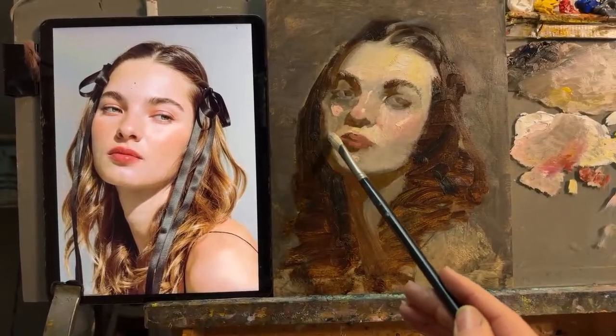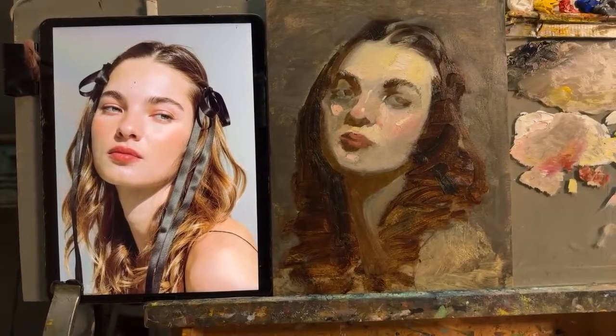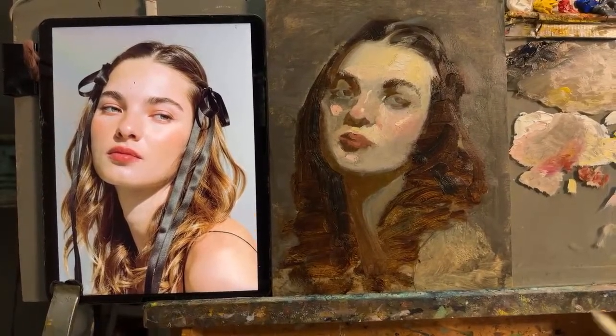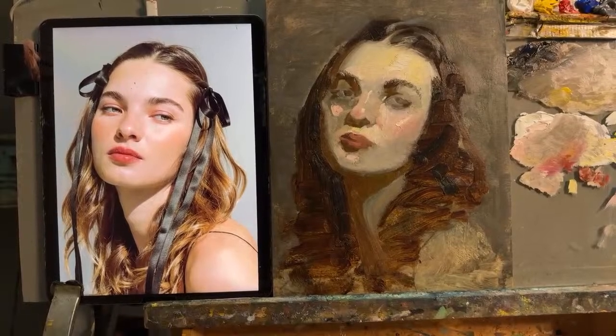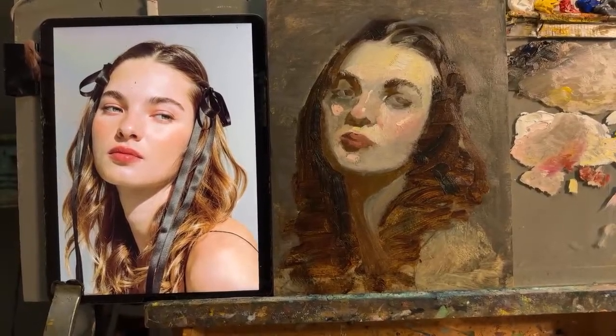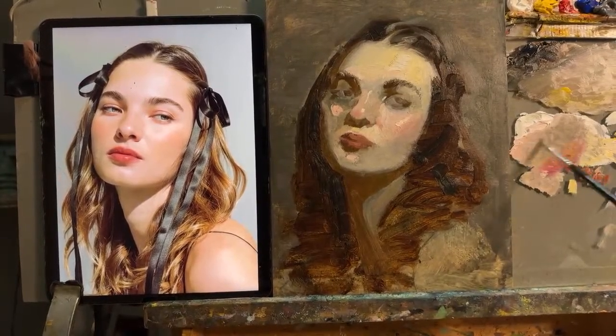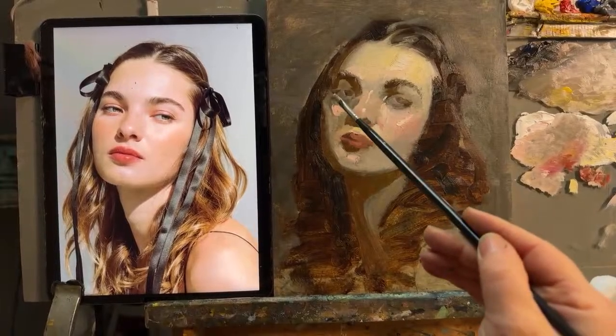Only when the Impressionists come into view in the 1860s, 1873, you can see that the color begins to play a much stronger role.